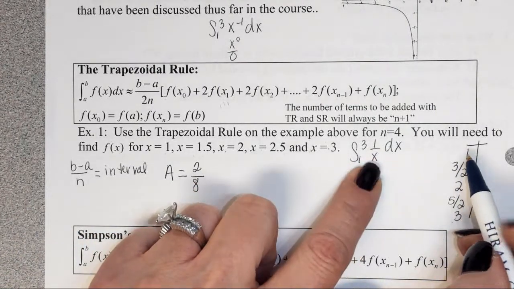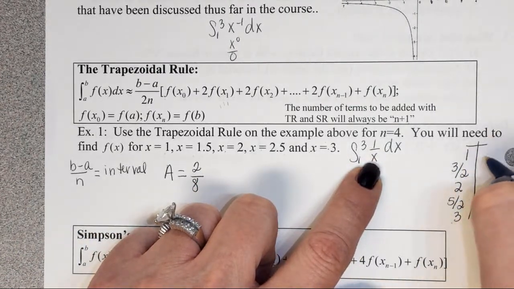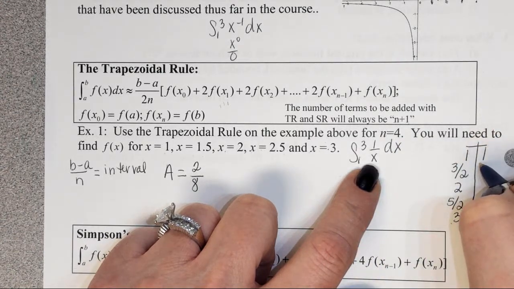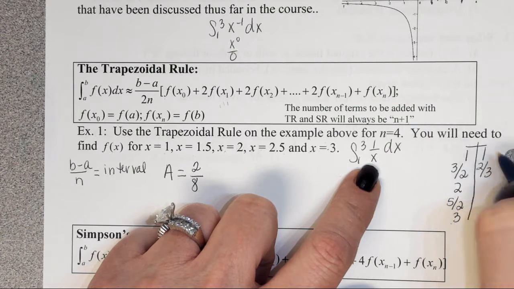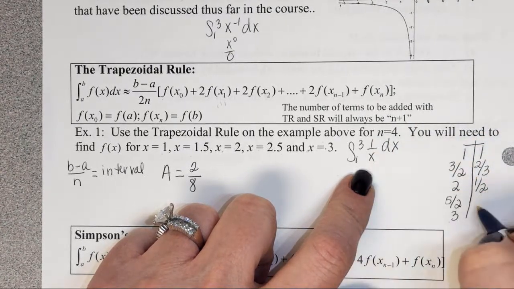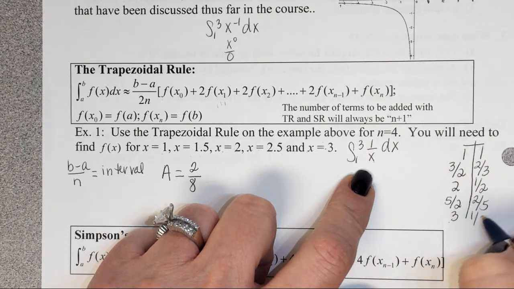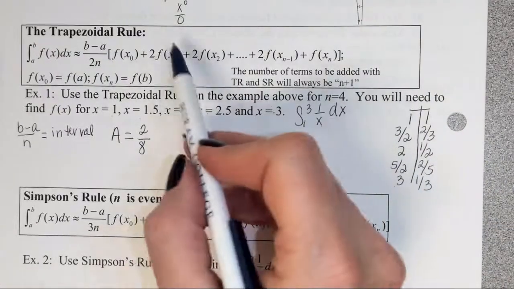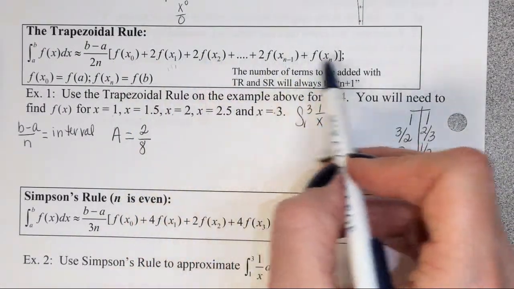If I plug in 1 to my function, what's 1 divided by 1? What's 1 divided by 3 halves? 2/3. 1 divided by 2? 1 divided by 5 halves? And 1 divided by 3 is right there. So these are my y values that I need to use this formula.